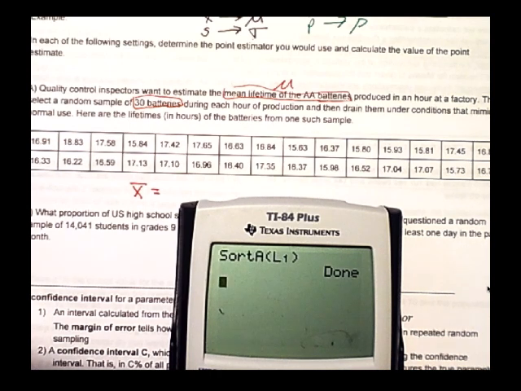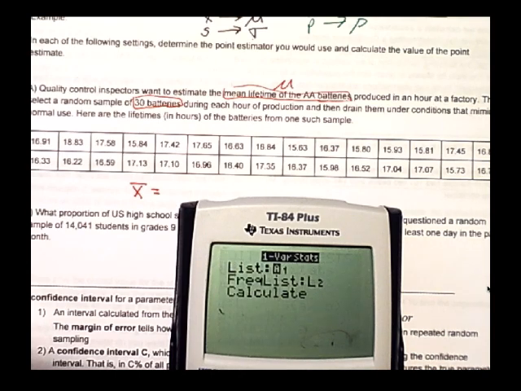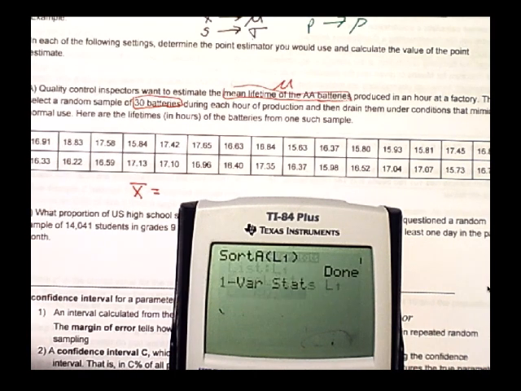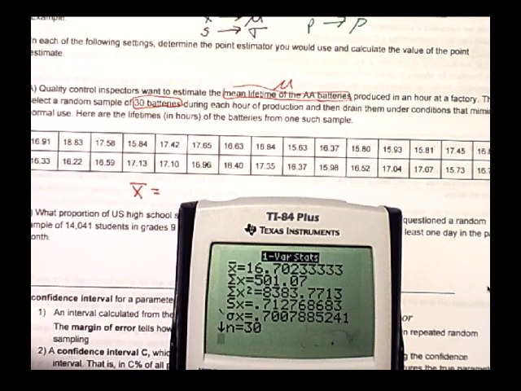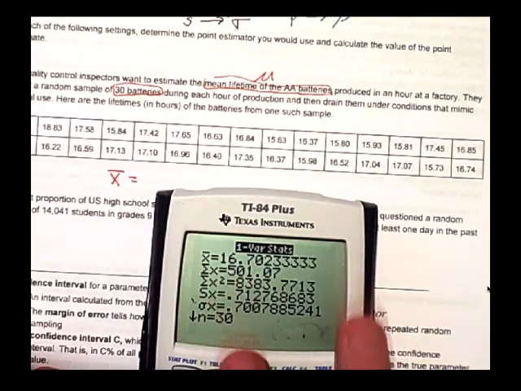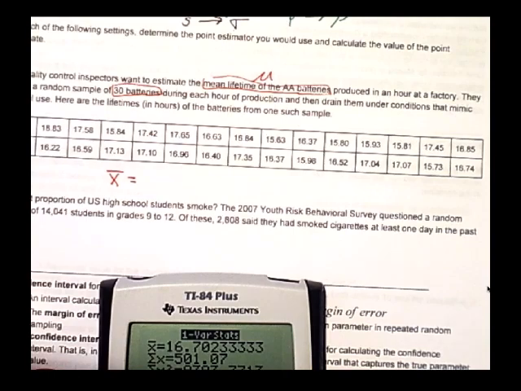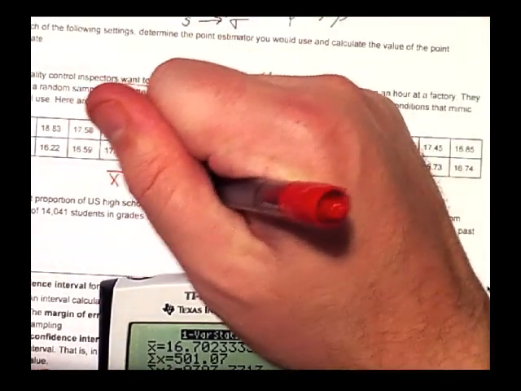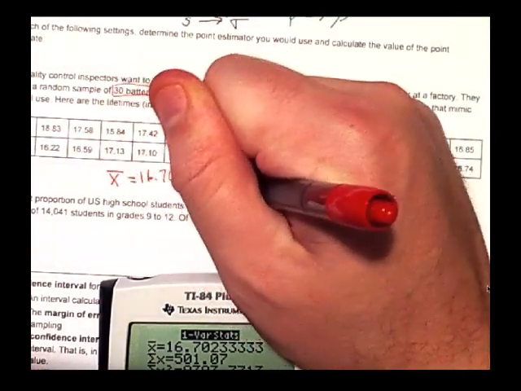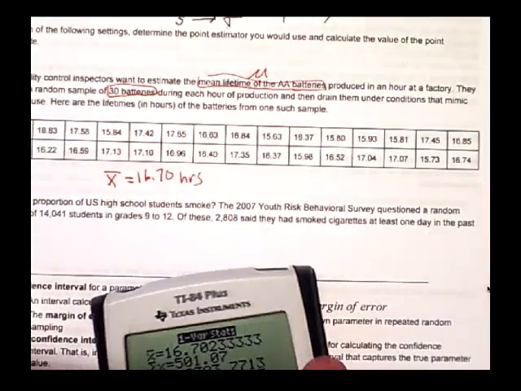So we can quit out of there, and we can go stat, calculate, one variable stats. My data is in list 1. There is no frequency, so I can delete that and just calculate. So here we go. The mean is 16.70, and this has units on it, it's hours.